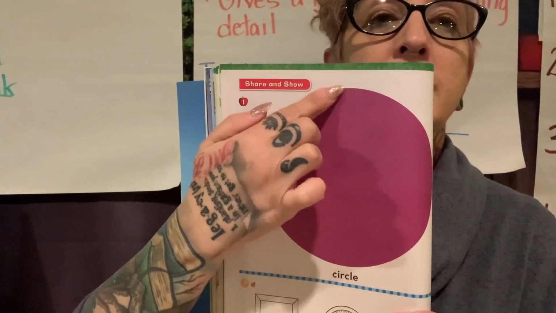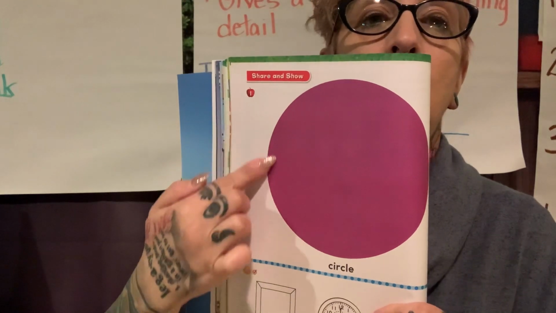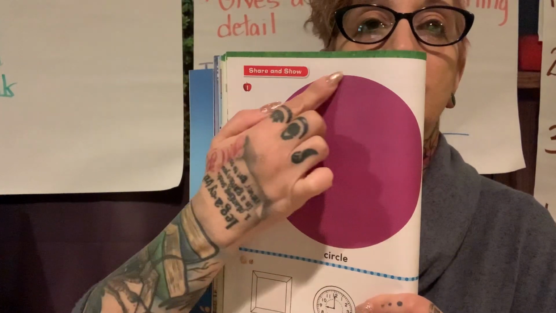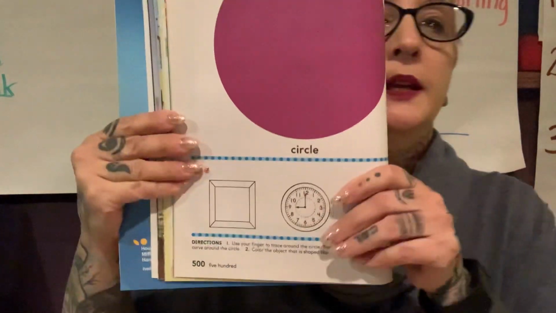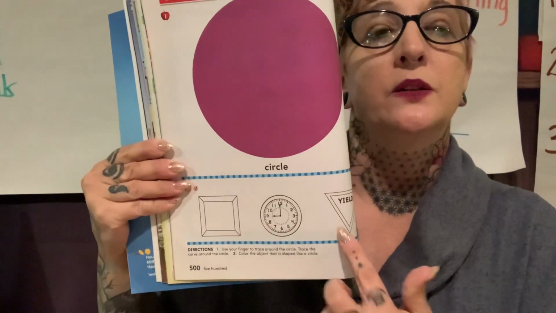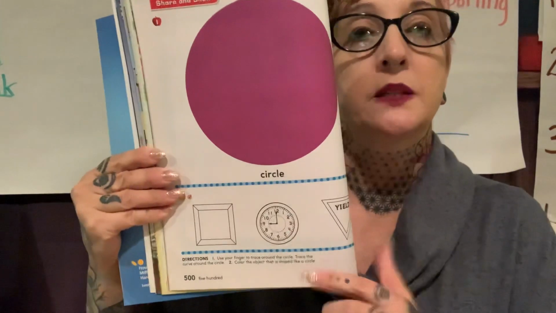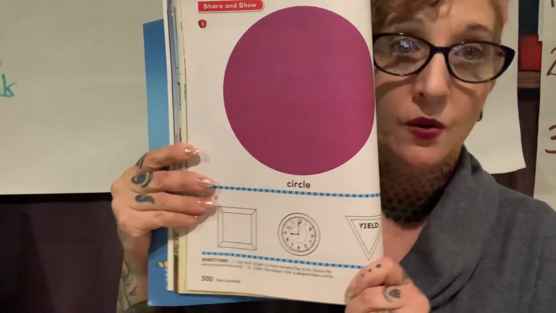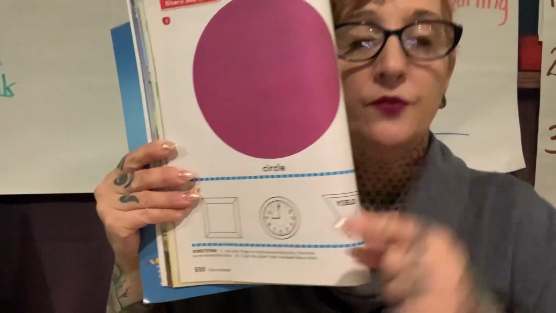Okay, so let's trace the curve of the circle all the way around. Okay, very good. Now take a look at these three shapes or three objects. We're going to color only the object that is shaped like a circle. Remember, so we're looking for that curve.